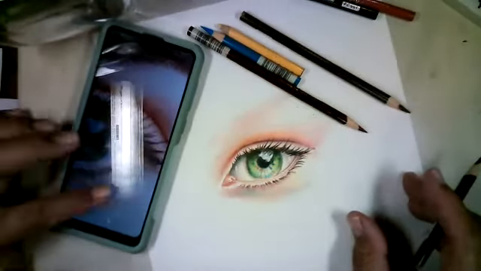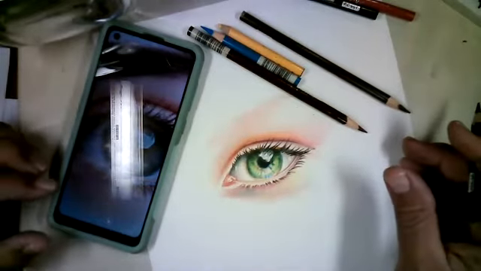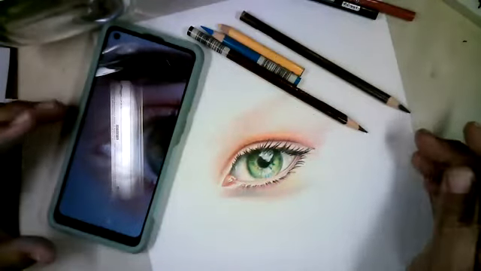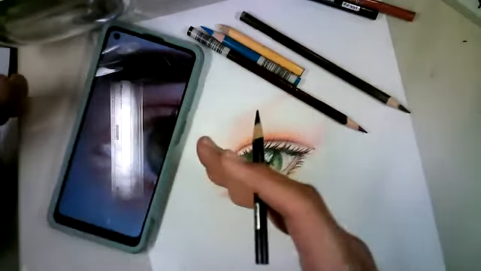So the eyelashes definitely made a big difference. It kind of helps to bring it together, kind of what you expect to see, as far as getting closer to the end. As far as what is still next, well, I'm kind of happy with this.